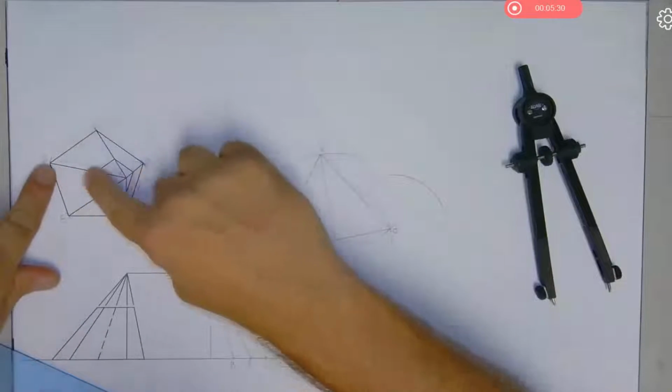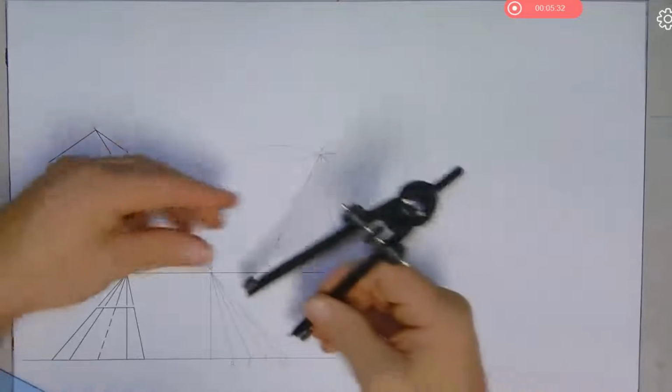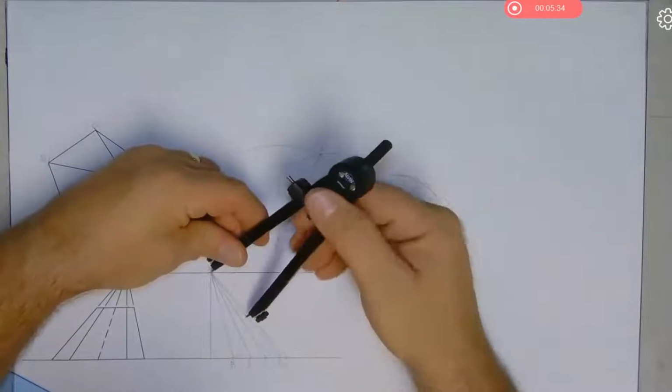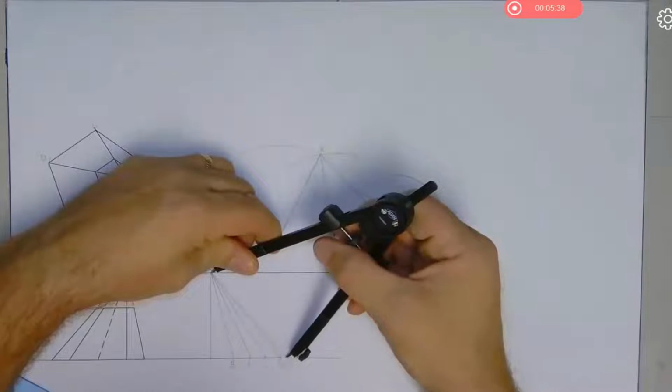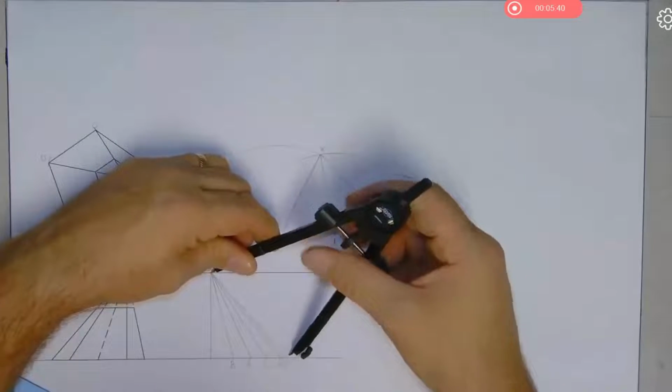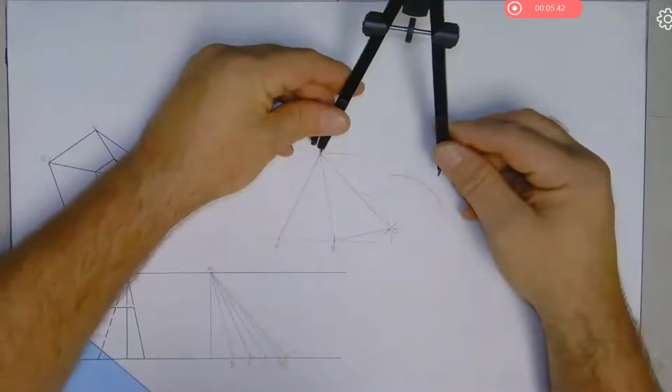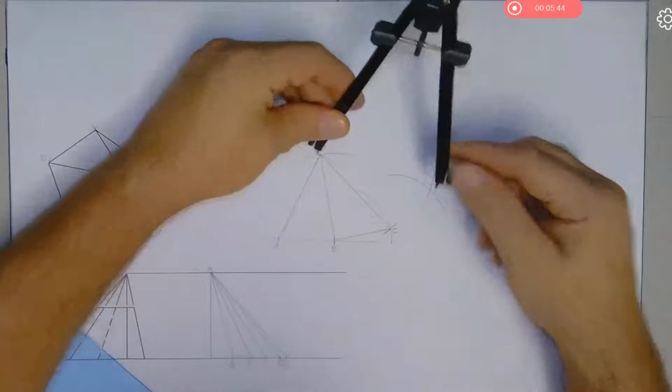Now I've got to find line D. So the true length of D, right here, put my point on X, construct that arc.